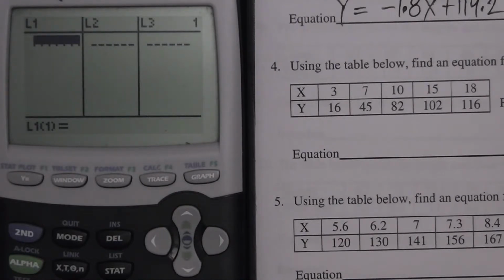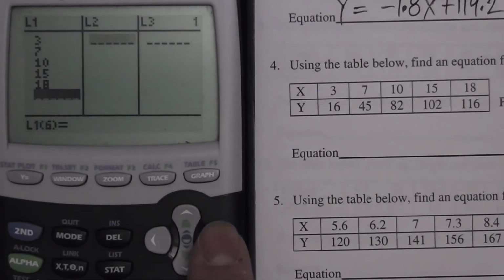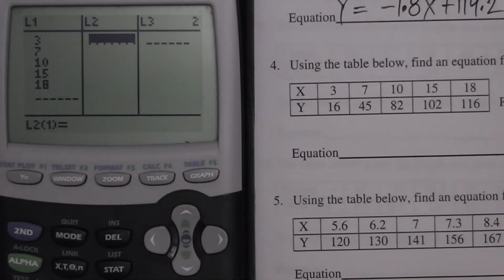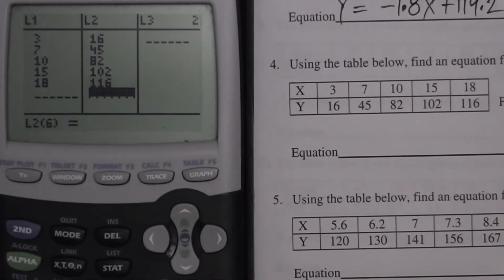So I'm going to put in my numbers there. My x is 3, 7, 10, 15, 18, and y is 16, 45, 82, 102, 116.